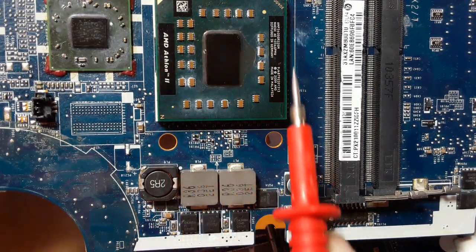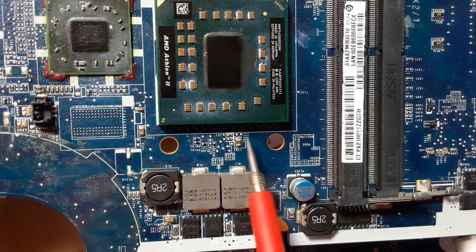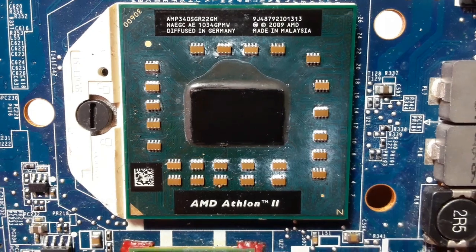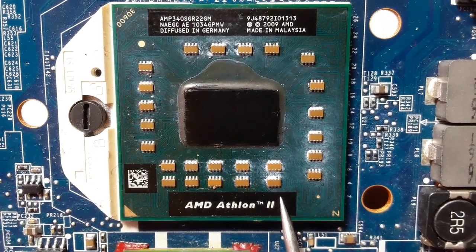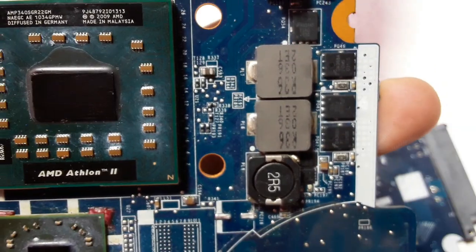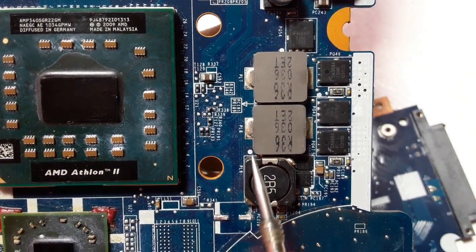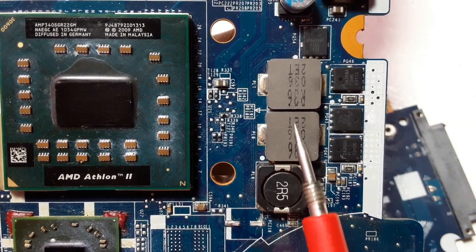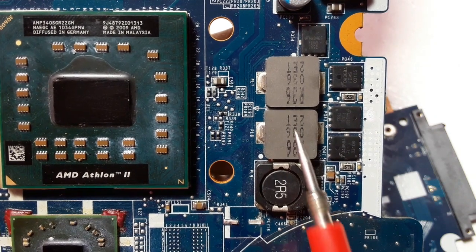So here we have the second motherboard. As you can see, this is the CPU, and here we have the CPU circuit with the secondary components. The model of the CPU is AMD Athlon, and this is its reference. Here we have the CPU circuit components, where we have inductors, MOSFETs, etc. So this is basically two main inductors, meaning two channels for the CPU.